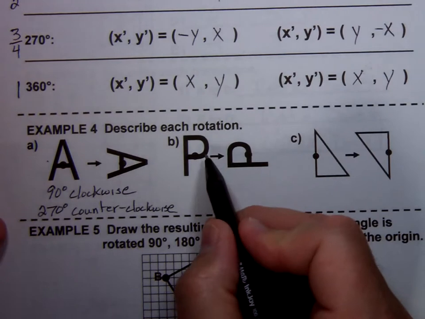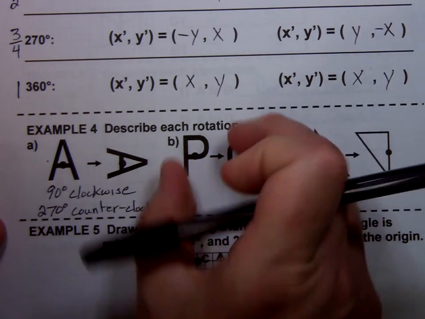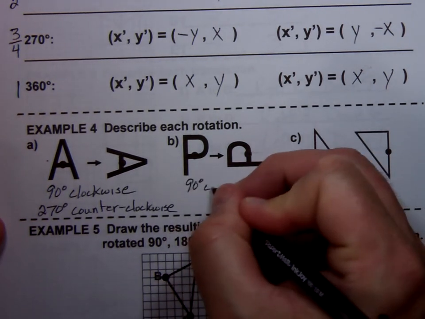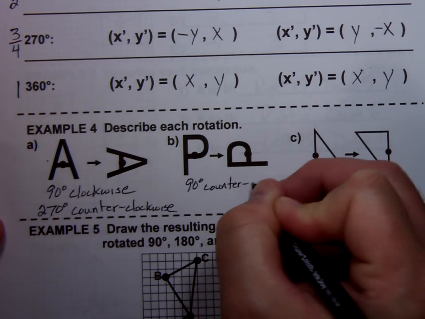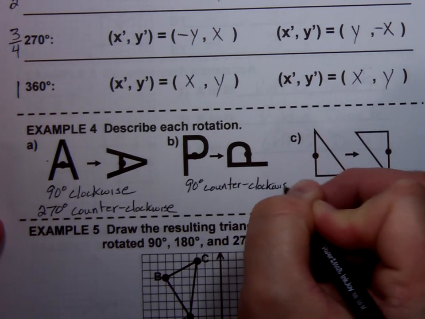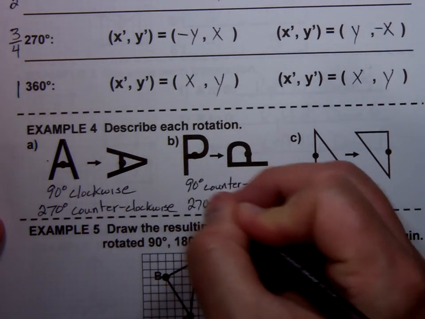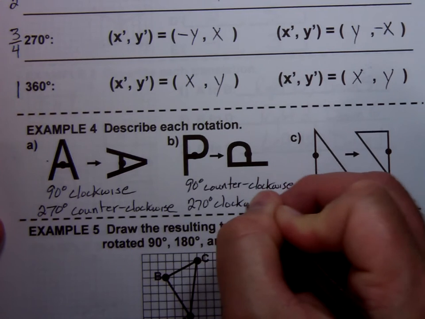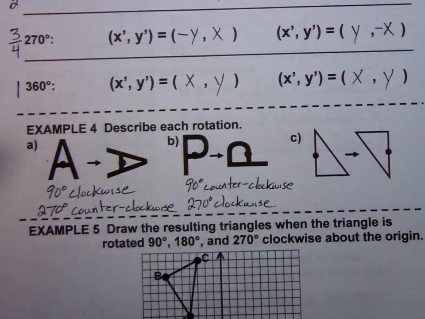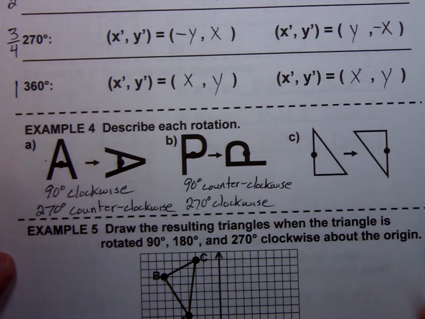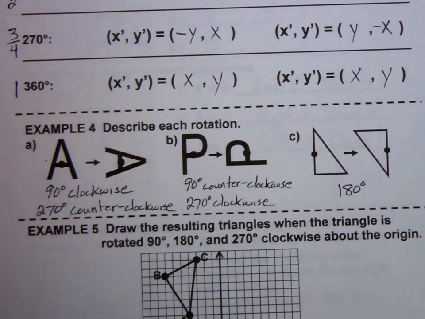Okay. P, in this case, was rotated 90 degrees counterclockwise. And 90 degrees counterclockwise is the same as 270 degrees clockwise. And then C was rotated halfway around. This has been rotated halfway around, and halfway around is 180 degrees. And I don't really need to write clockwise or counterclockwise because it could be either one. It's going to be the same.